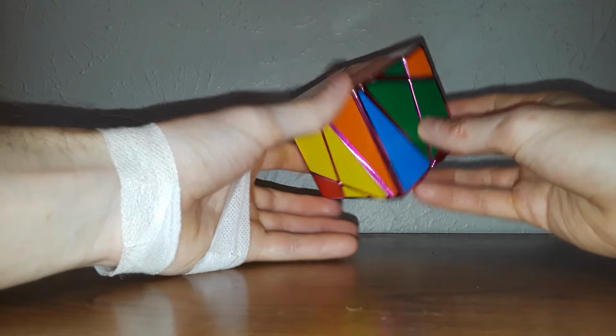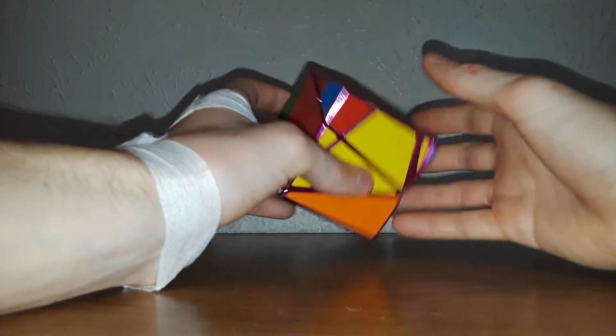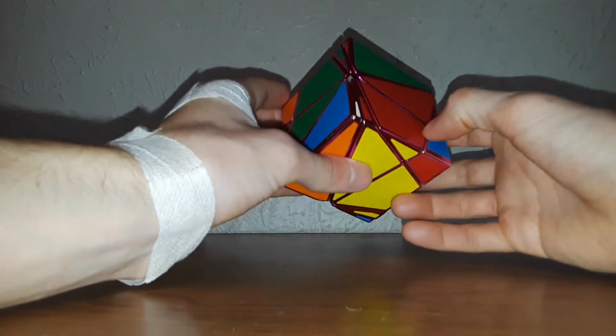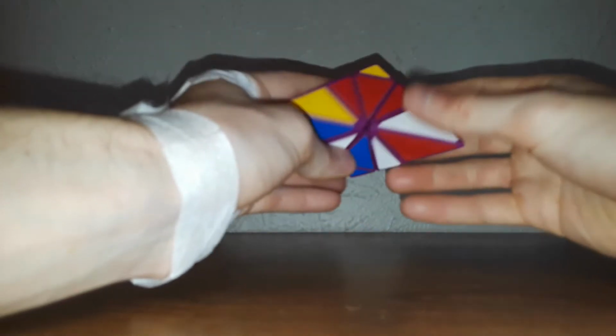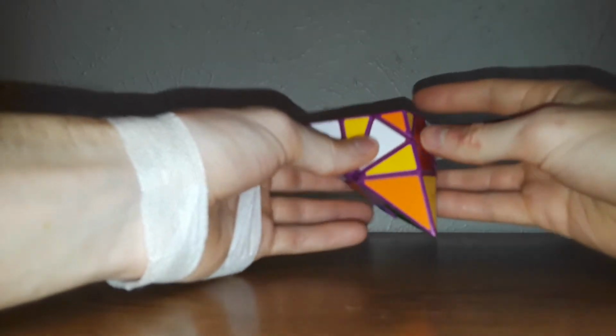Okay, and those are the small edges. So again, sometimes it doesn't work out super cleanly all the time. So we'll just move on to the edge of insanity.